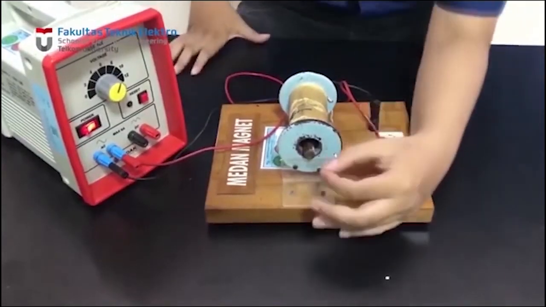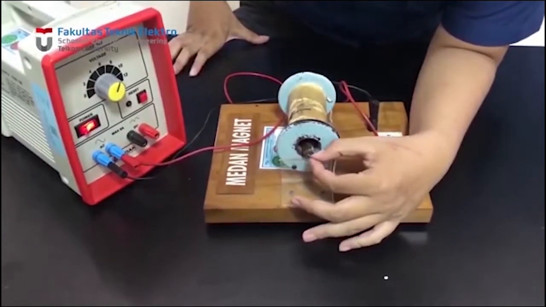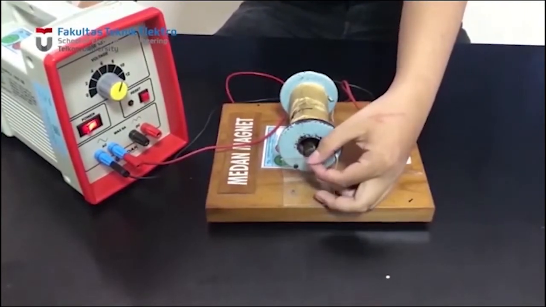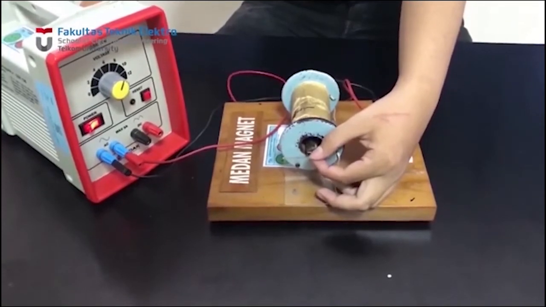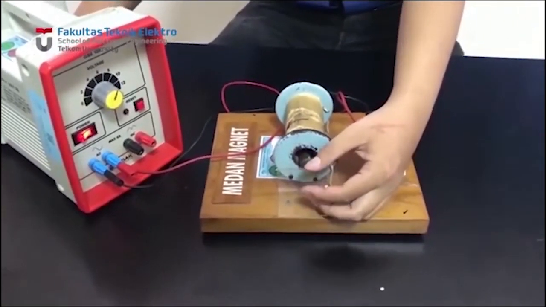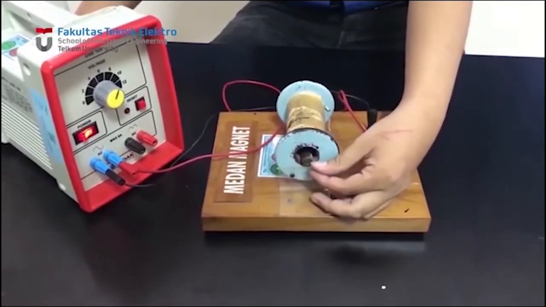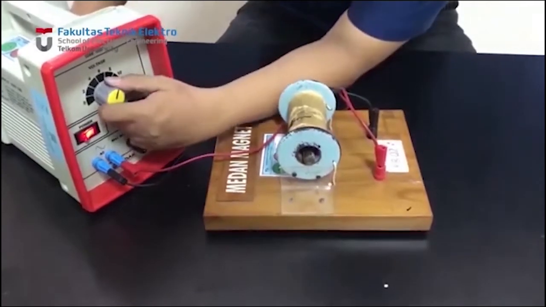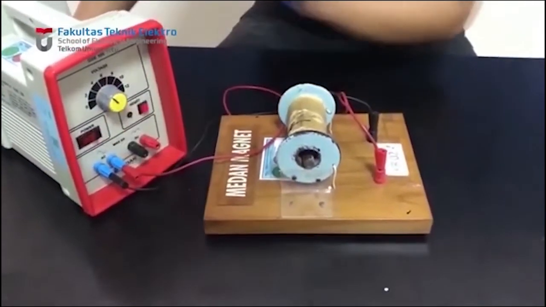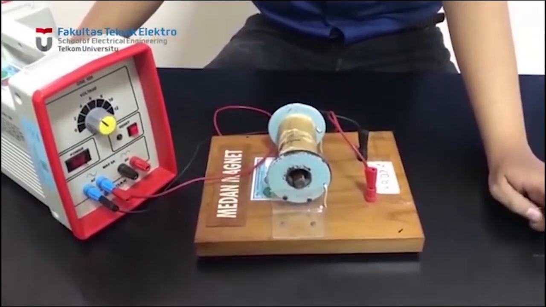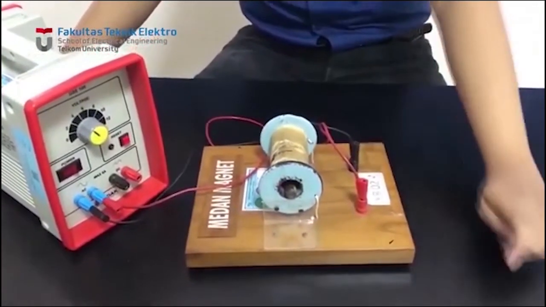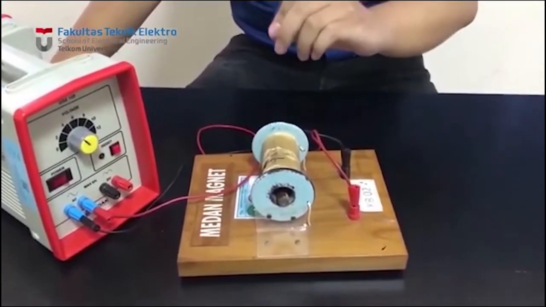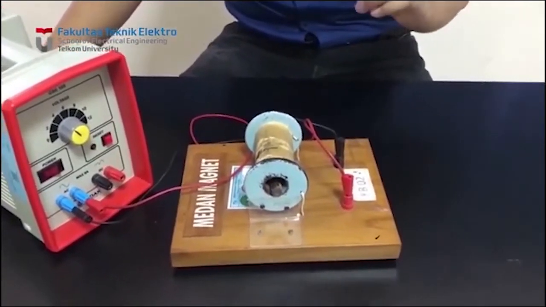Okay, let us move to 8 volts. Oh, the vibration feels very strong. It's extremely strong. The force is strong, but not as strong as DC. So, for the alternating current, in 4 volts, I can feel a strong vibration, but weak magnetic force. For the 6 and 8 volts, the vibration feels stronger and the magnetic force feels stronger too, but not as strong as DC.